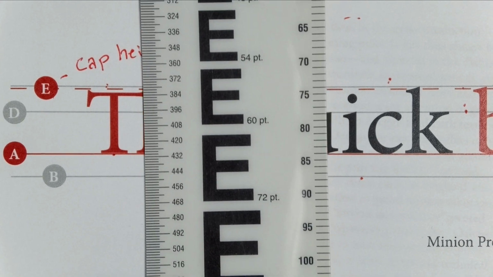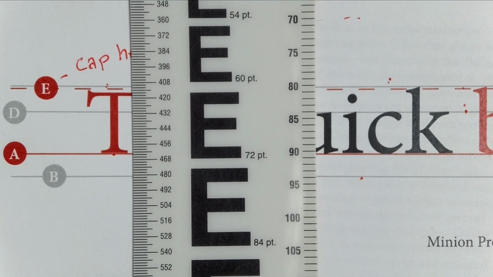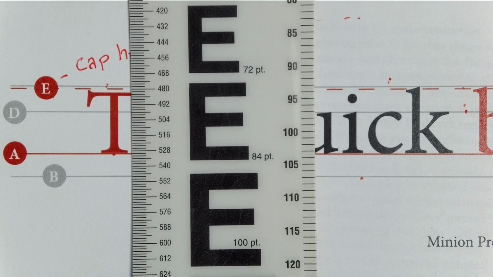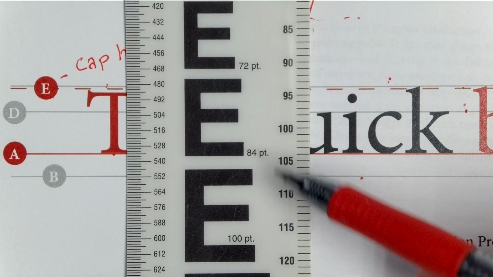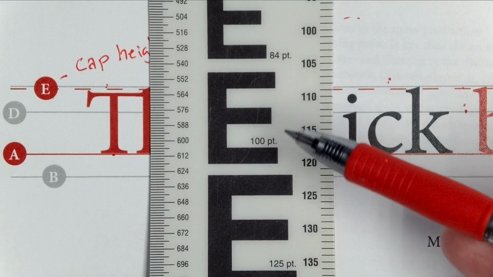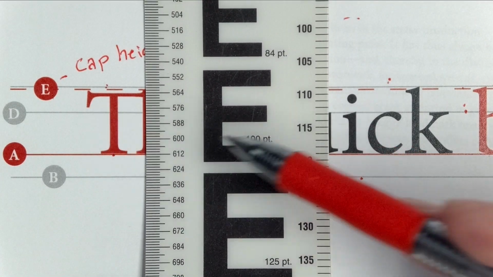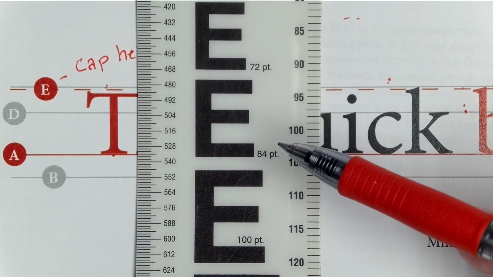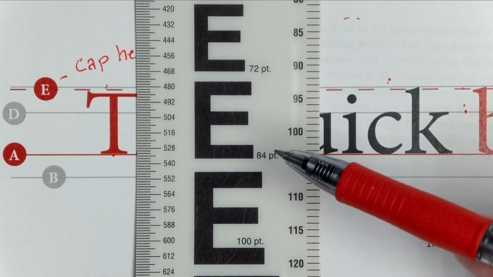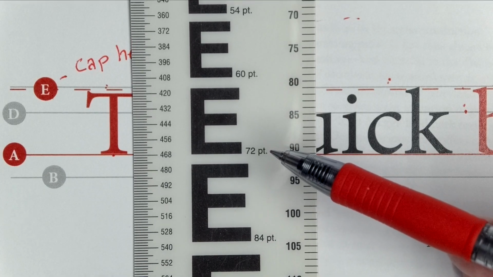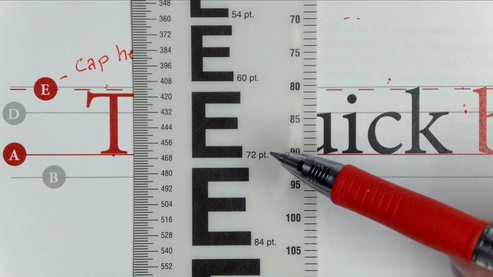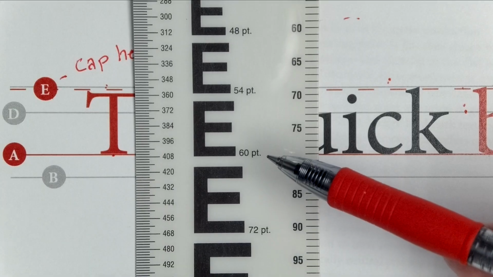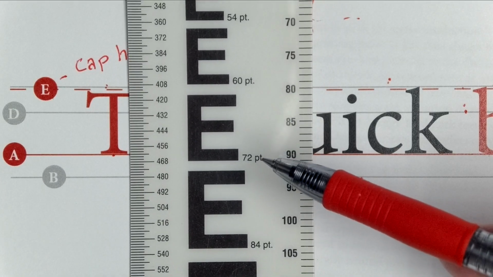If I were to grab my E scale and try to find one that actually matches, I'm going to get close. So in this case, which E do you think is close? Notice you can see the measurements here in the corner. For instance, let's talk about 100. Do you think that that uppercase T and this one matches? No. All right. How about this one? We're close, not quite there yet. How about this one? Is that one pretty good? Okay, but what about this one? Nope, too small. So it might be 72.